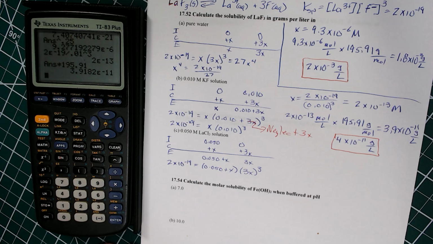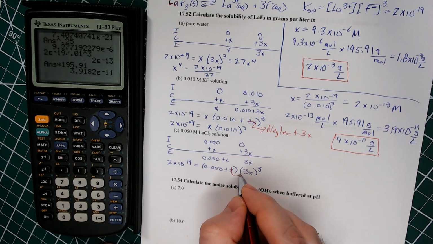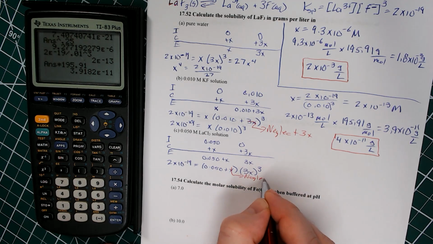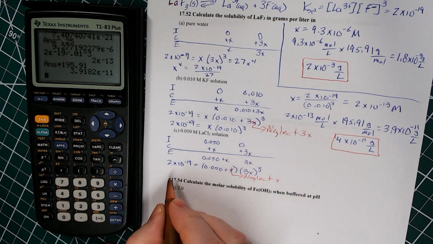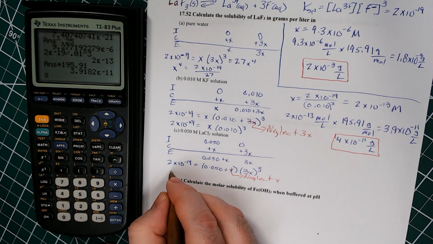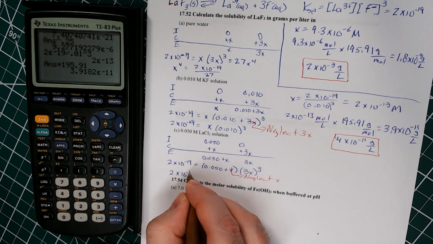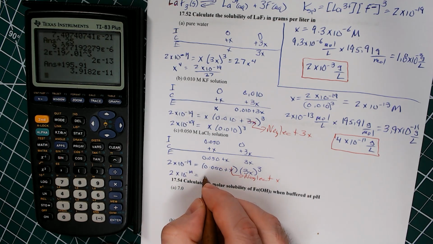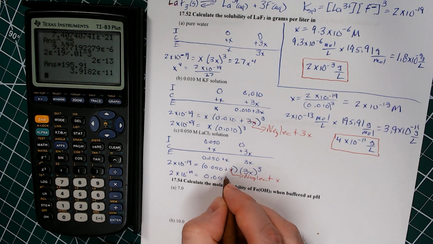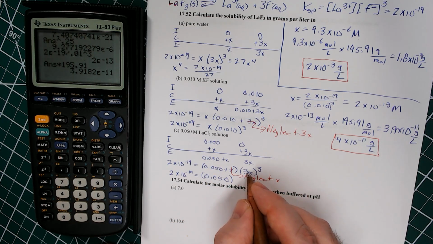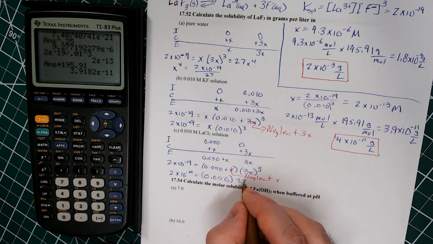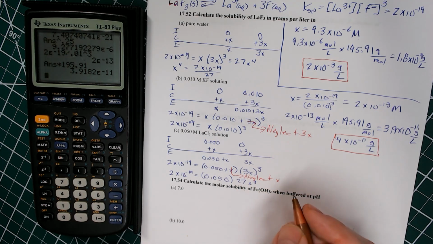Okay, we will neglect that x, as we are so fond of doing. And when we neglect that x, we will get 2 times 10 to the negative 19 is equal to 0.050, and then we'll compute that. 3 cubed is 27, so we'll put 27x to the third.